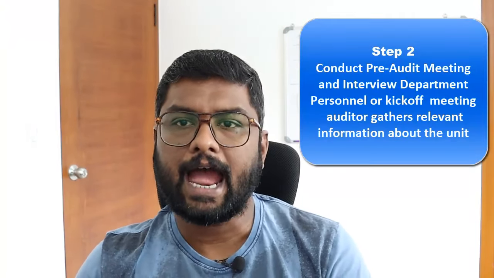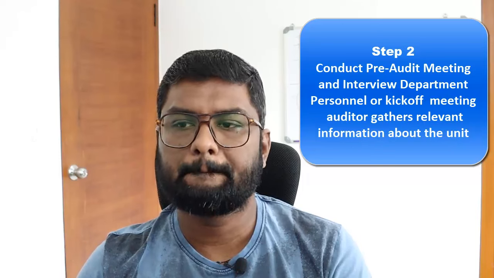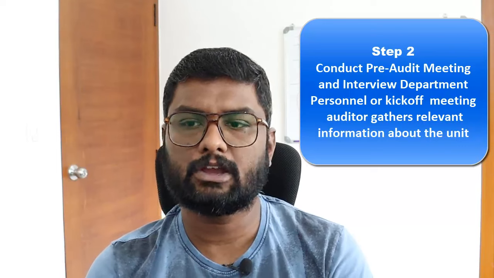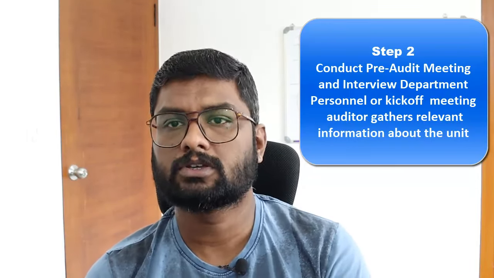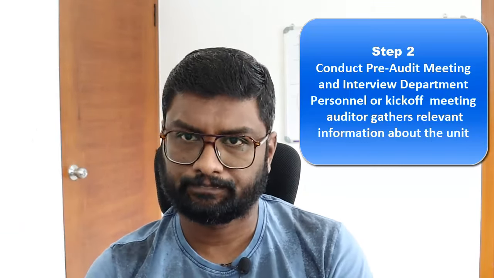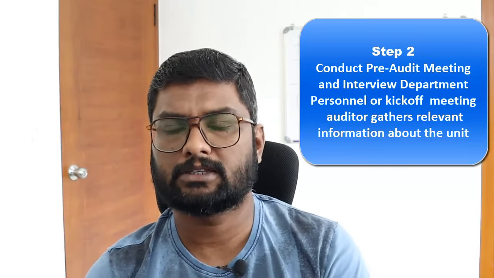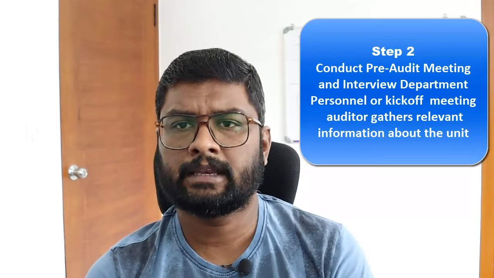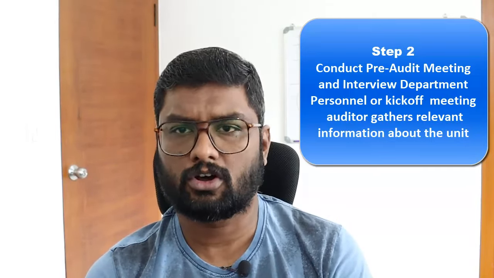Now based on that, we will plan the first meeting, called the pre-audit meeting, and interview department personnel. In this case, I as an auditor will schedule the meeting. Along with me, my manager also comes, so the audit manager and auditor. Make sure that in one audit we have two auditors. Me, my colleague and my manager will plan a meeting with the auditee.